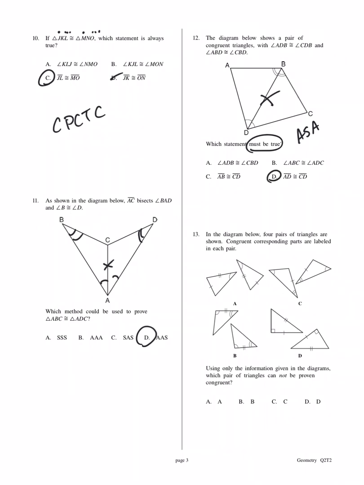Number 13, the corresponding parts are marked already. Using only the information given, which pair of triangles cannot be proven congruent? So we're looking for a side-side-angle situation without right angles. This one would have been angle, angle, side, so that's good to go. This is angle, side, angle, which is legit. And this is hypotenuse, leg, which is legit. But side, side, angle is a no-go.